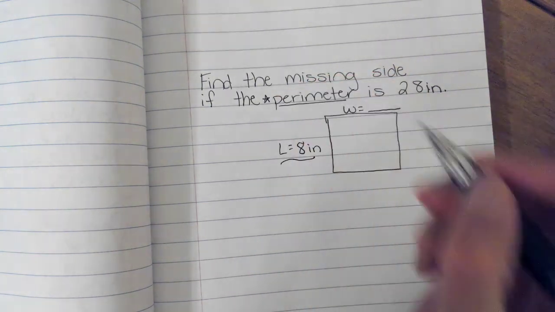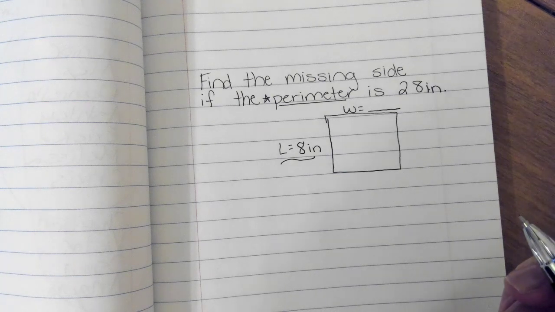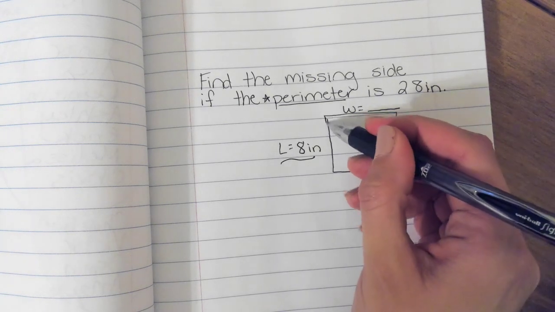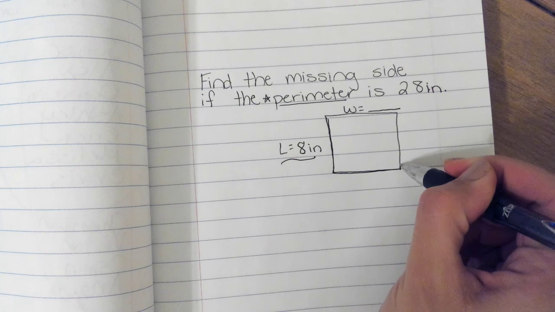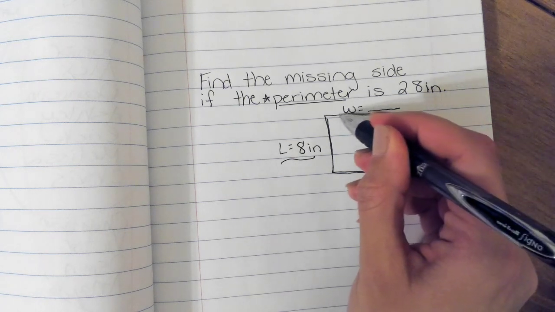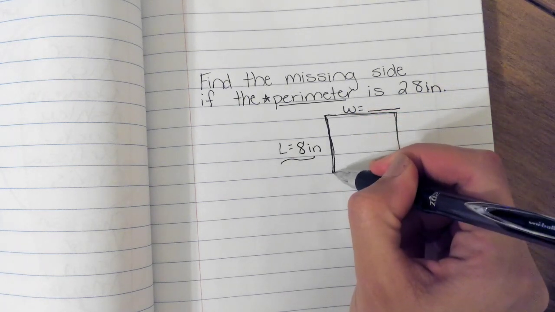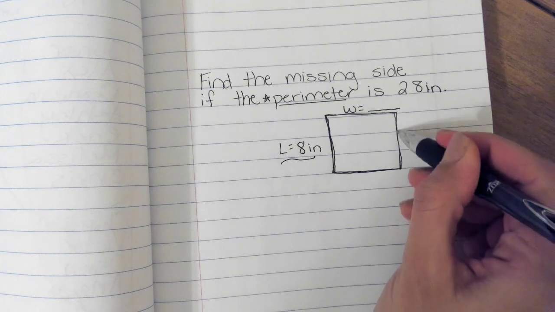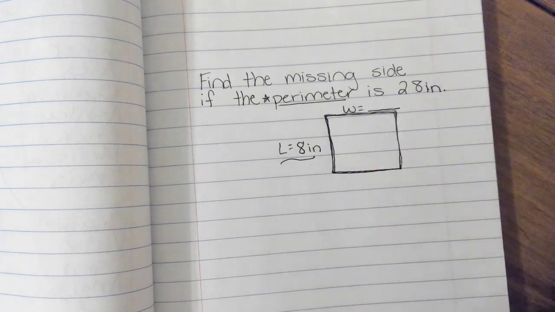When I see that word perimeter, the first thing I should think about is perimeter's all around. Oh, don't you know perimeter's all around. You add up all the sides. Oh, don't you know you add up all the sides.